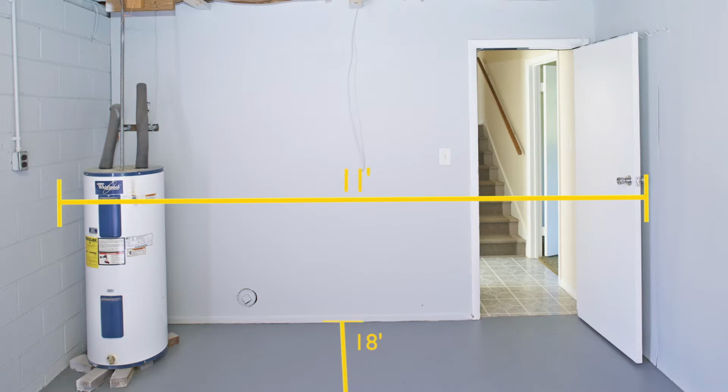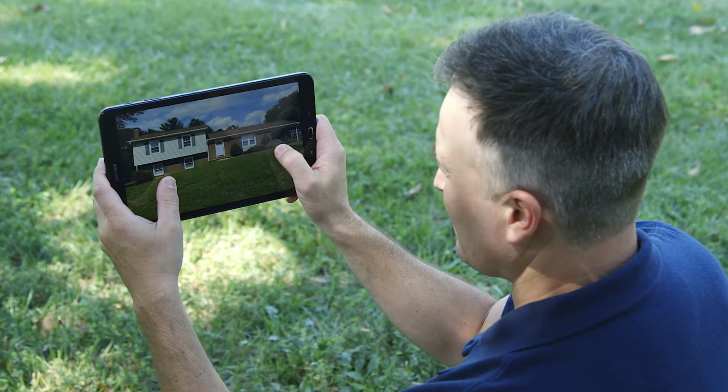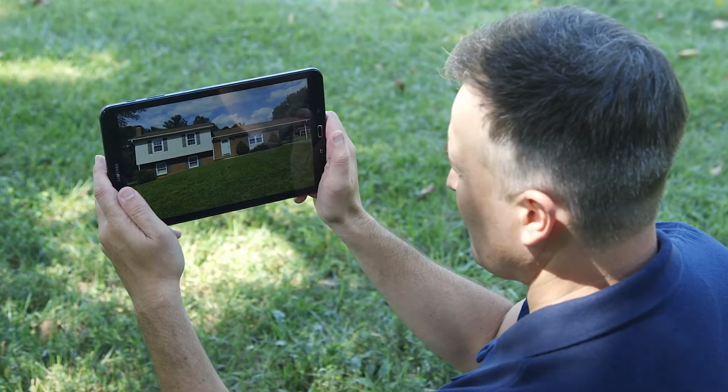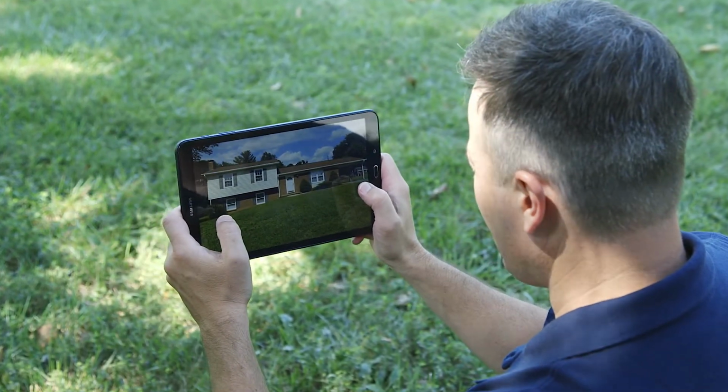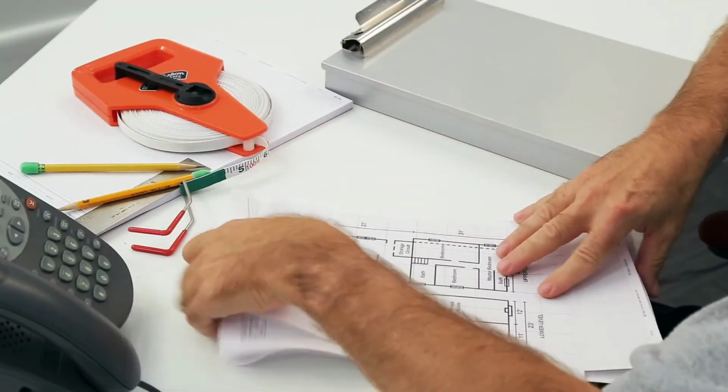This unfinished storage space will not be included in living area, but it will be noted in the listing data for the property. Taking reference photos outside and inside of the home is a good practice, so those can be reviewed as needed and used to support the overall measurement project. File those with your sketches and notes at the end of the project.